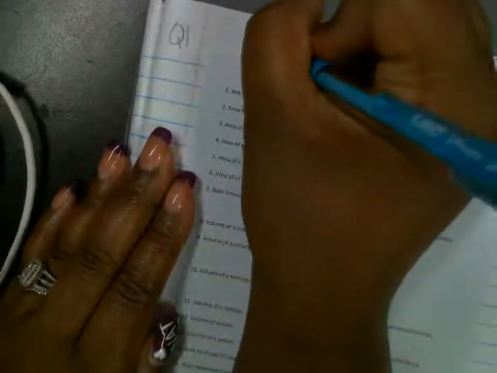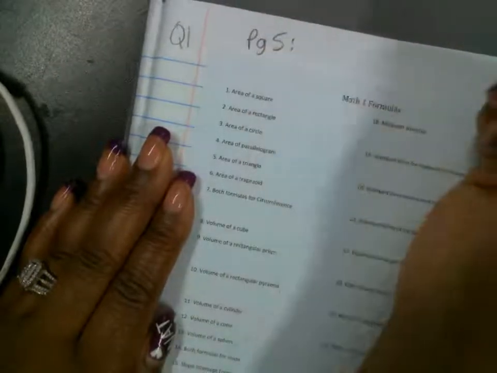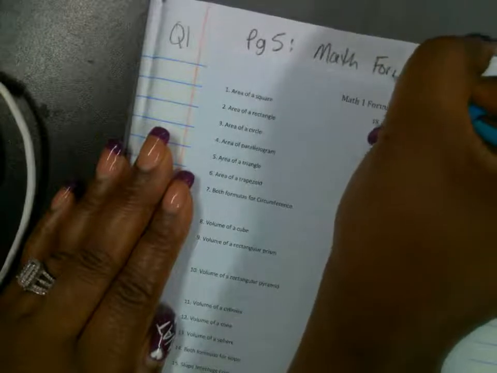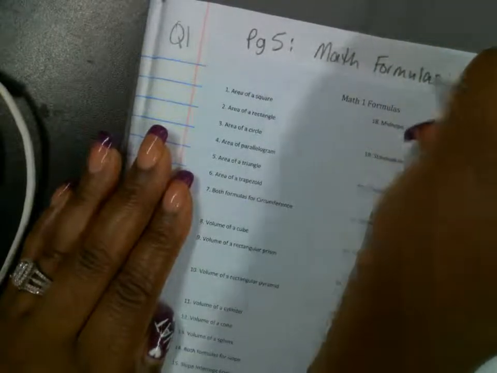Page 5 is the formulas, your math formulas. Q1 in the corner, PG 5, math formulas.